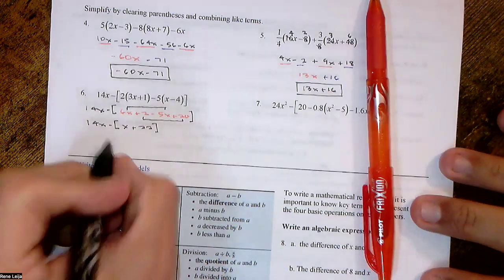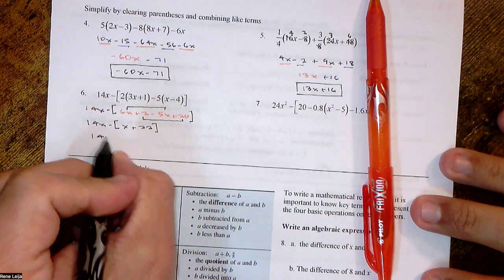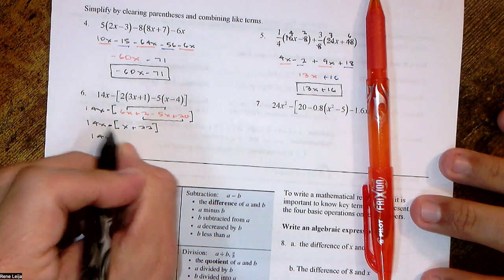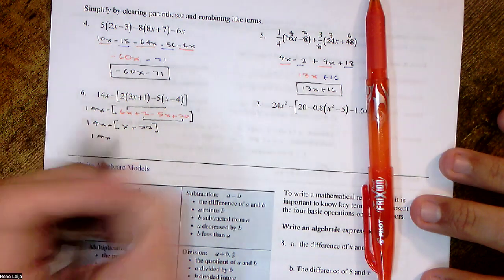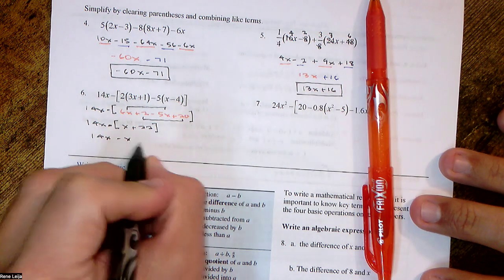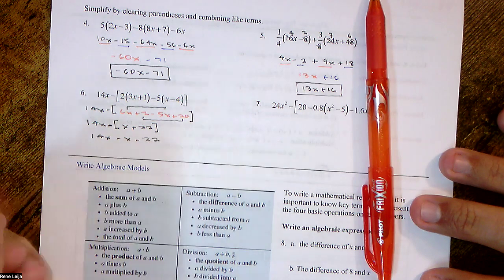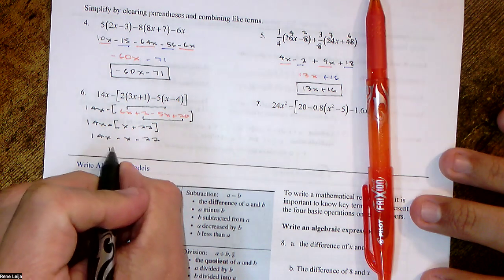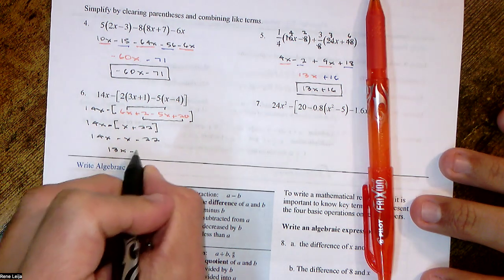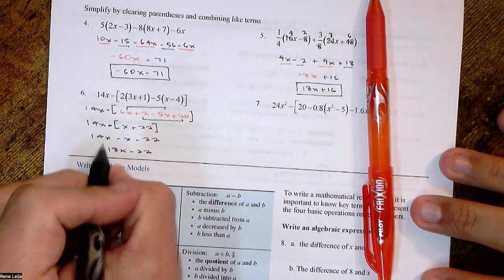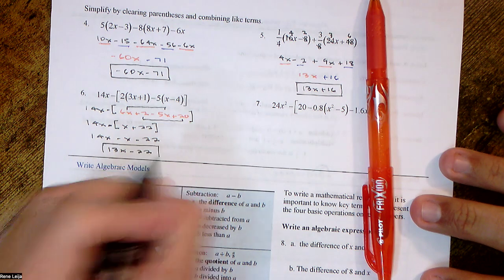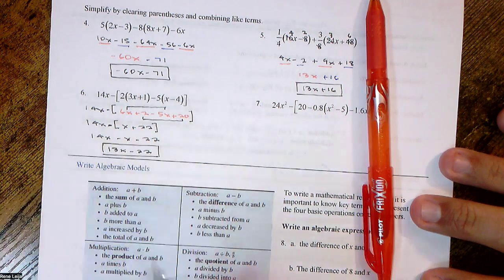Okay. Now we have 14x, but this negative sign that's out front of the bracket means I have to distribute the negative. So this gives me a minus x and a minus 22. Then the last step is to combine your like terms together. In this case, these are our x's. So your answer should be 13x minus 22.